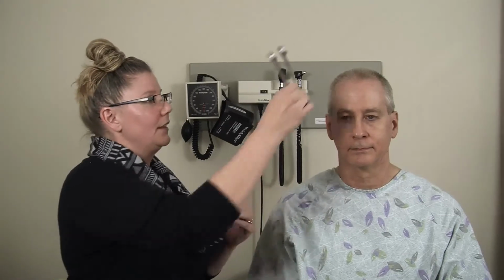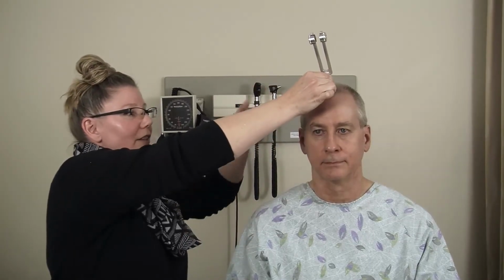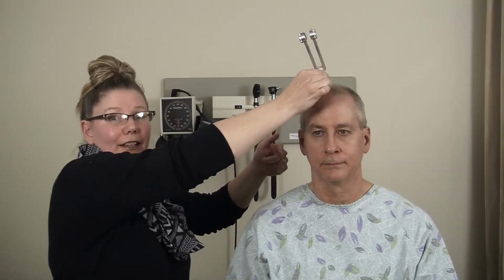Now, if Steve had a hearing loss in his right ear due to a conductive hearing loss, like for example cerumen impaction or a scarred eardrum, when we did the Weber test, it would lateralize to the ear that's affected, the right ear.